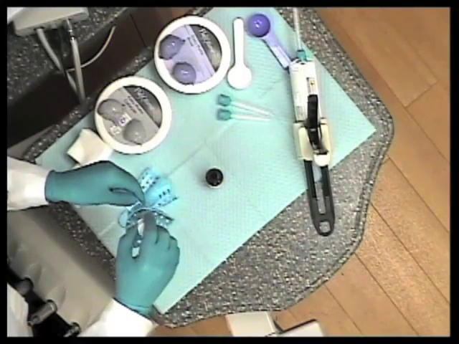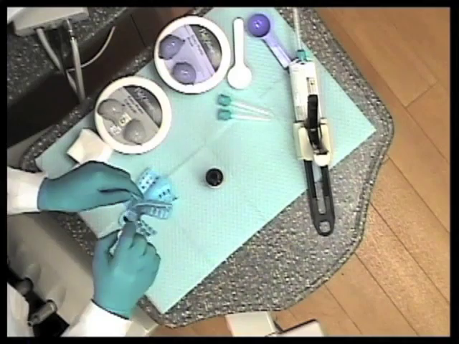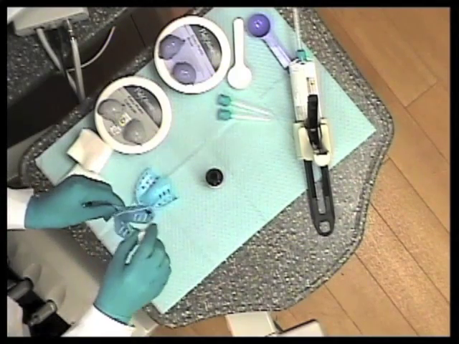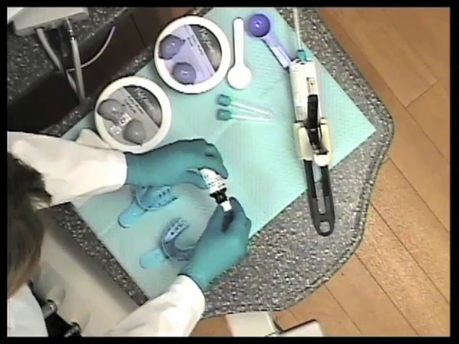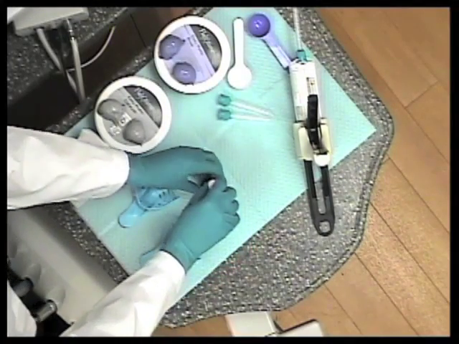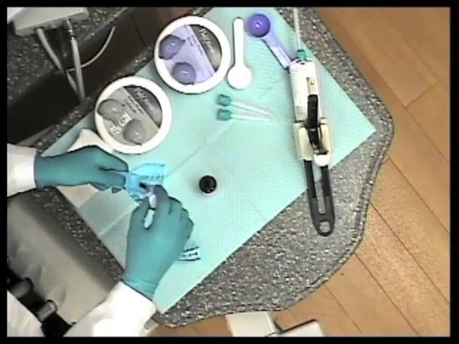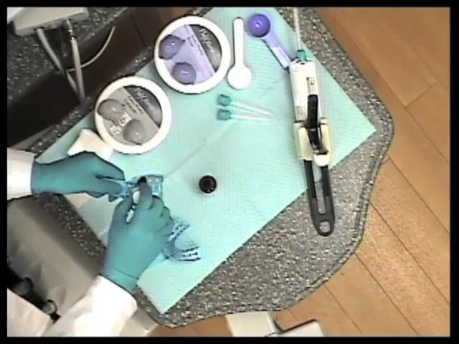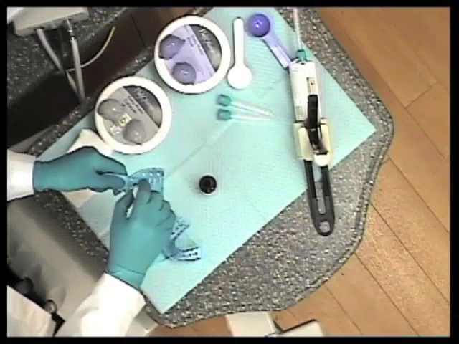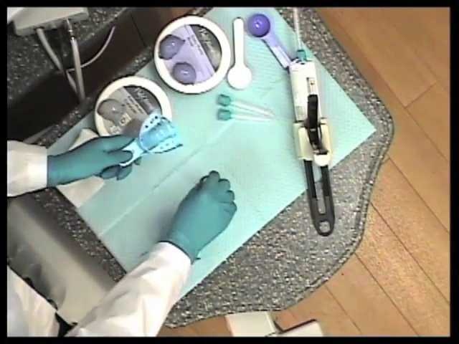Some of you are probably worried about the cost of this involved compared to alginate, and there is some additional cost in terms of using this material. But here again, one of the things that we're recommending, particularly on the cases that are more complicated, is to have 2 sets of models.